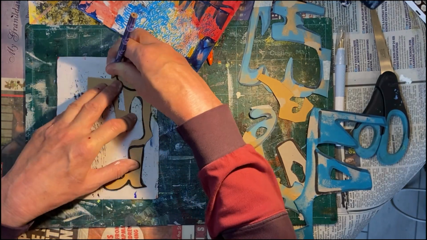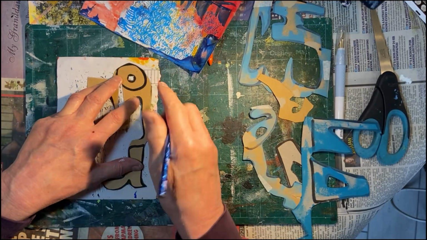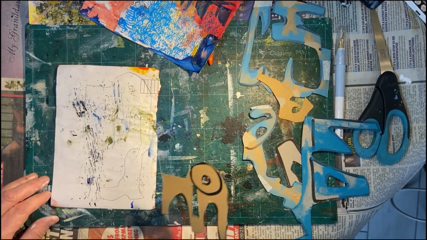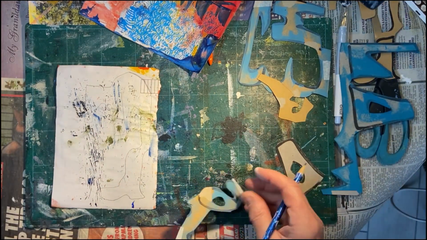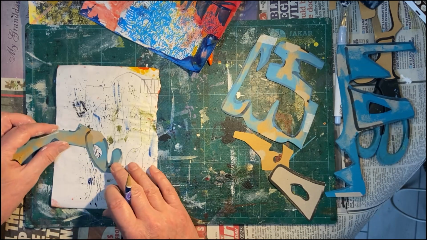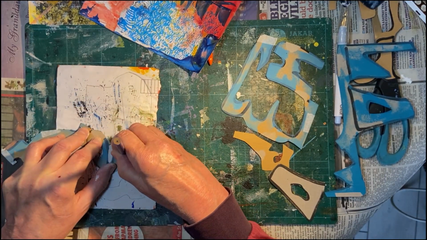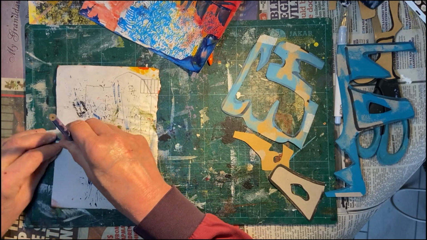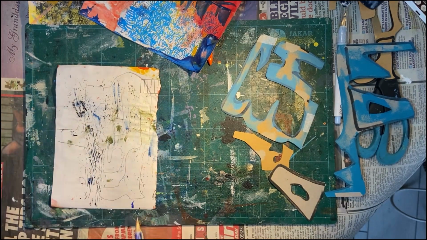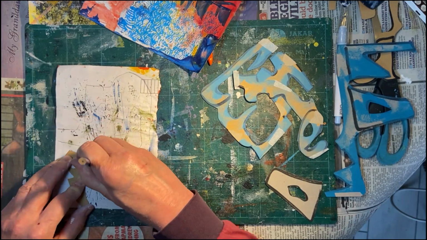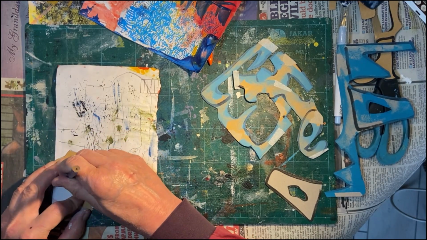I've turned the bits of fodder over so I can't actually see what I'm going to be outlining, but I'm going around these shapes with a pencil, just choosing some that I find interesting, trying to get as many as possible onto the same bit of paper. And the intention is that I'm going to cut these out, and I'm going to apply them to the surface to produce a collage.